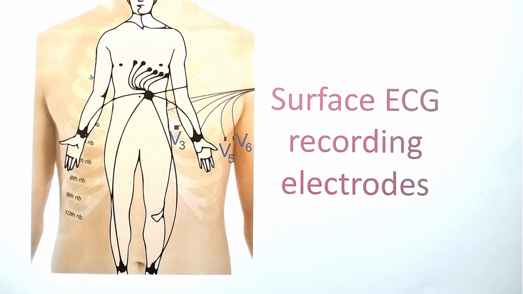The first test to assess the electrical system of the heart is not an EP study but a simple ECG, that is surface ECG, recorded from the surface of the body.